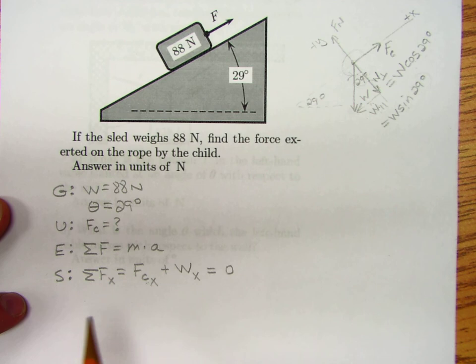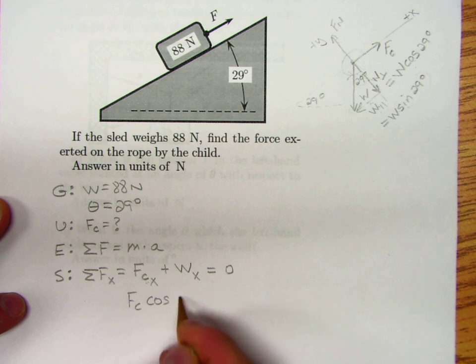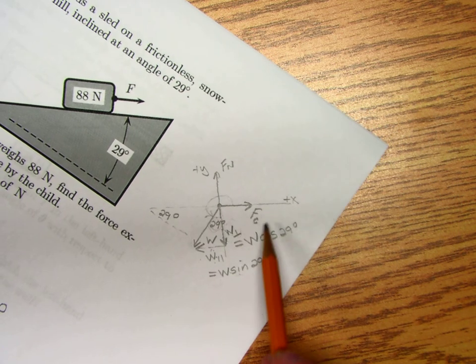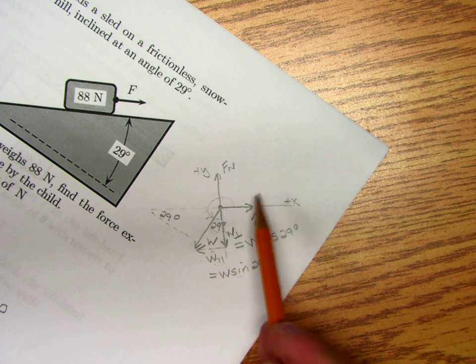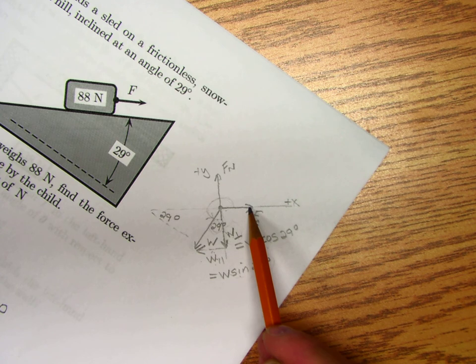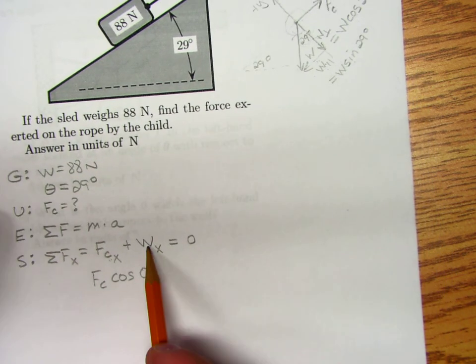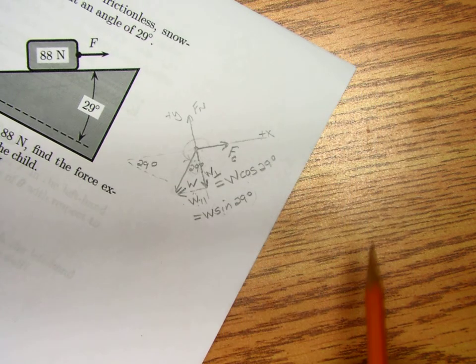Okay, we can define these in terms of the original vectors. So what we do is we say Fc times the cosine of 0 degrees. Now, why is it 0? Well, if we go back here, Fc is pointing in the positive x direction. If we measure from the positive x-axis counterclockwise, this is where we start, which is 0 degrees. That's why this is 0. Now, the weight in the x direction is the weight parallel.